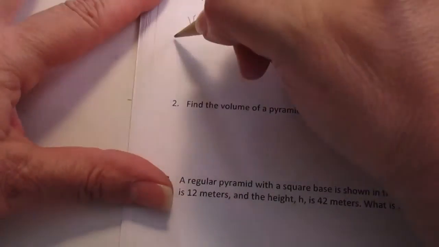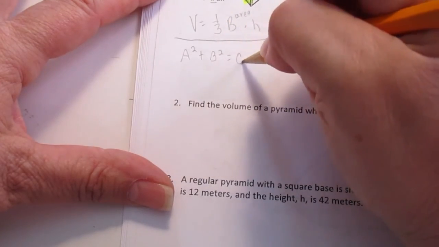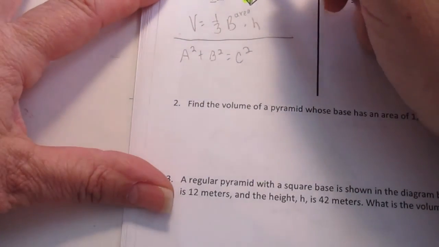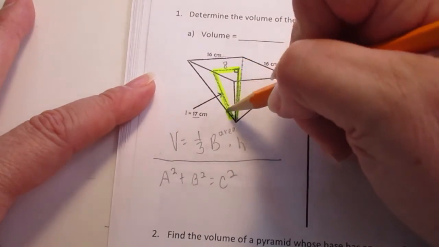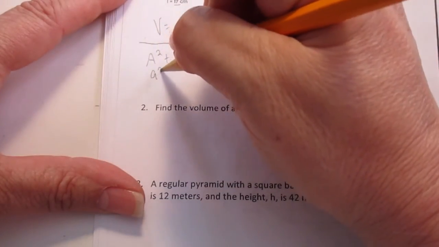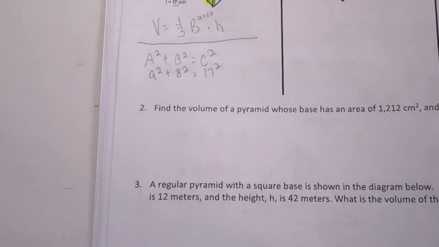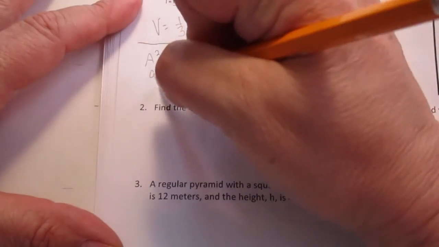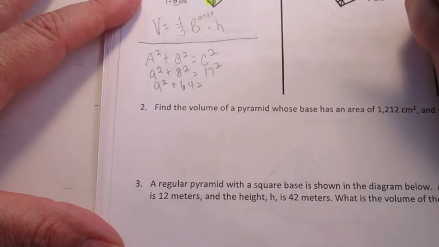Pythagorean Theorem, a squared plus b squared equals c squared. And we're going to use this little yellow triangle to do that. 17 is my c squared because that's the hypotenuse of this triangle. So I'm going to fill this in as a squared plus 8 squared equals 17 squared. And then we're going to do the math. 8 squared is 64.